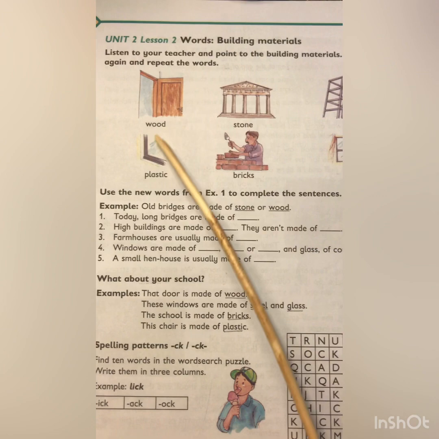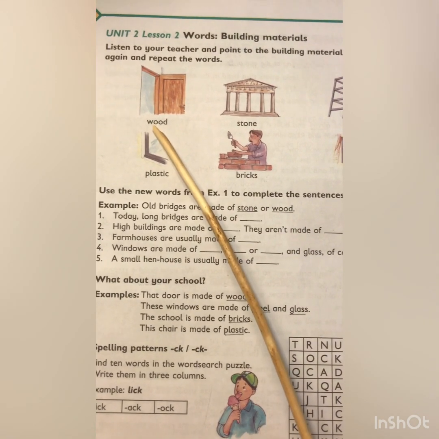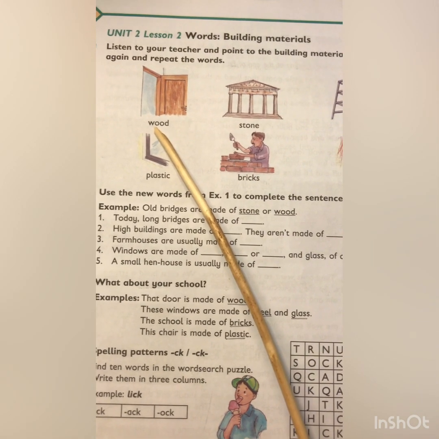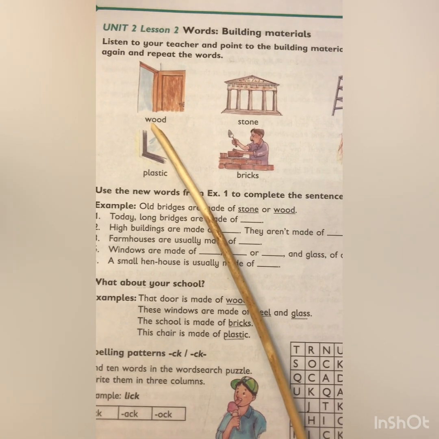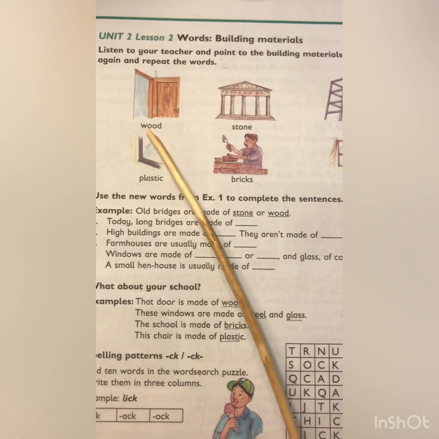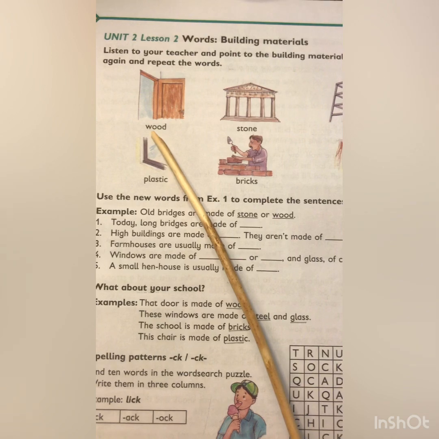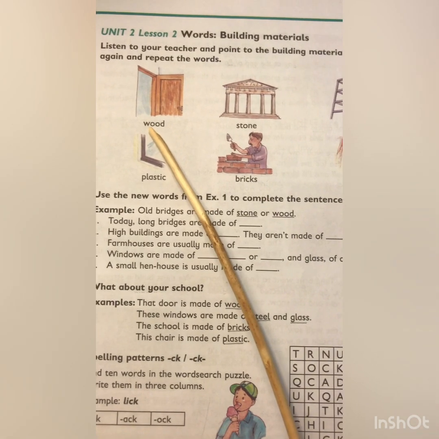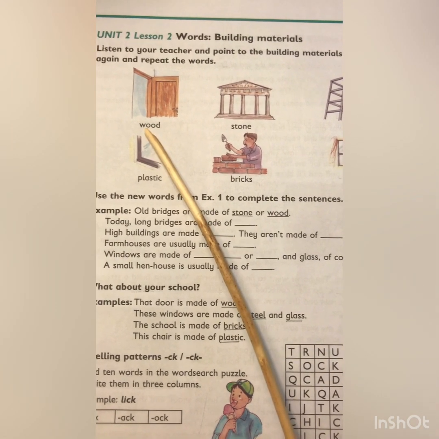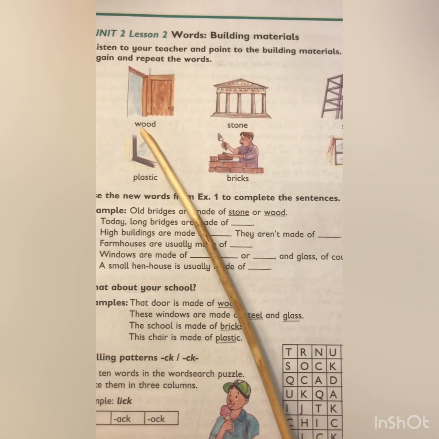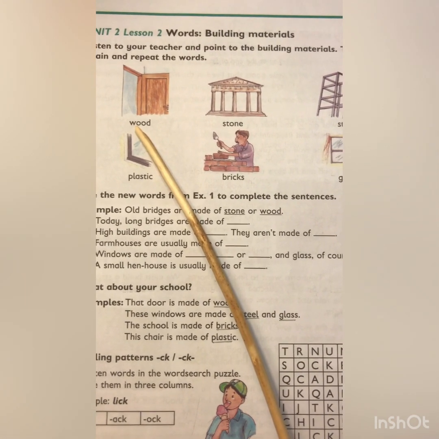Let's start. The first word is wood. Wood is a very common material. It's all around you. We get wood from trees. Your furniture is made up of wood. For instance, tables, chairs, beds, doors. They are all made up of wood.